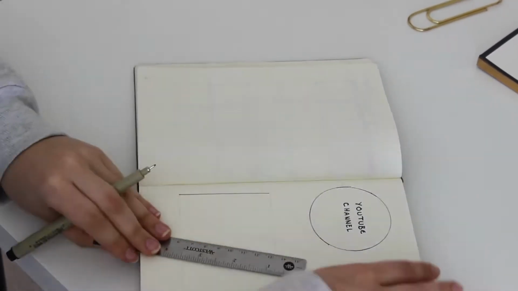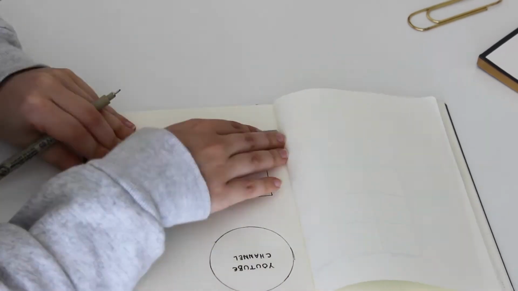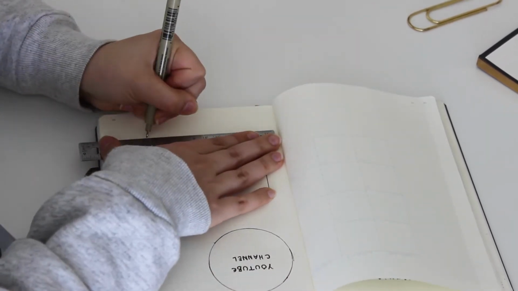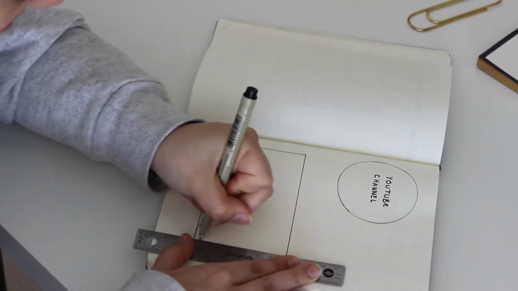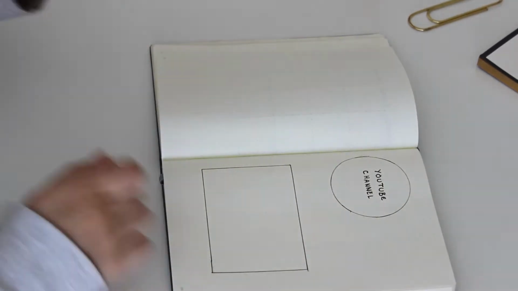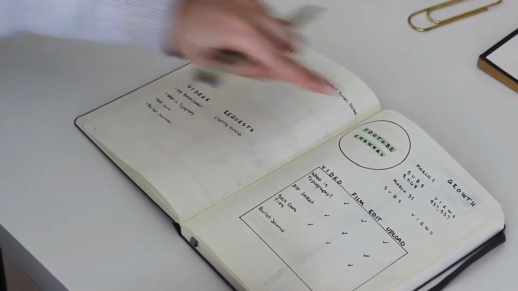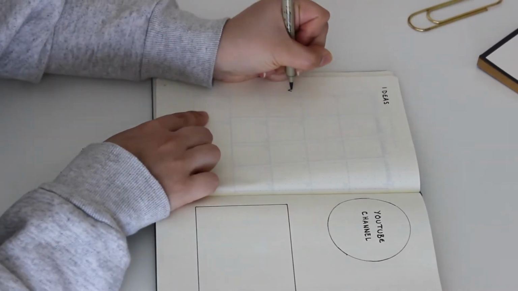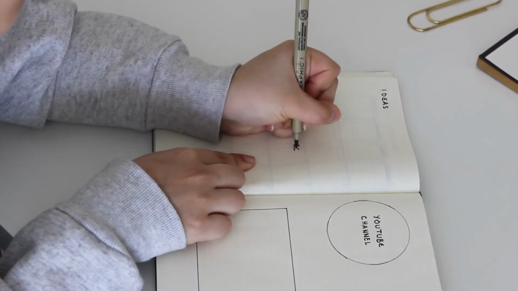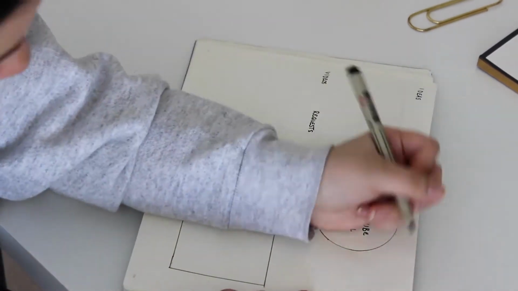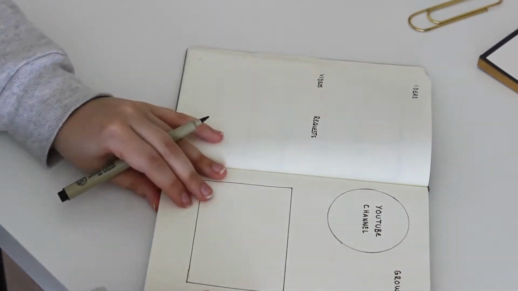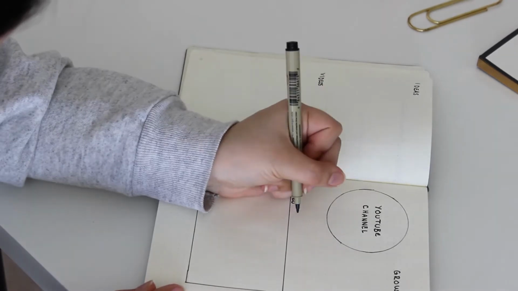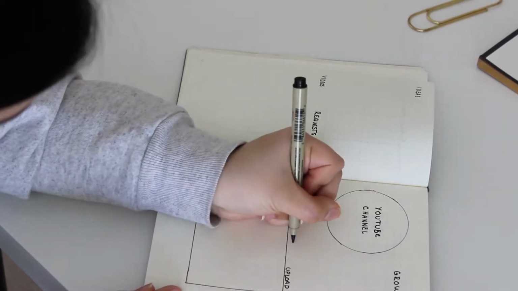So I just do this little chart where I can write down my video, and then if I filmed it, if I'm editing it, and if I uploaded it, and I just check that off. So you can see as the last month I did ideas, videos, a growth tracker, and then of course the little chart. I also write requests, and if you guys comment to me, I will write it down in my bullet journal and be like, okay, people want to see that, I'm gonna do that.